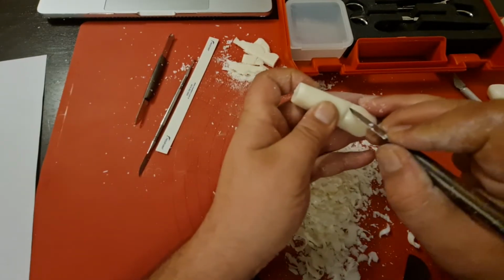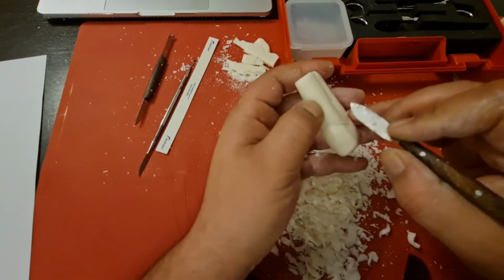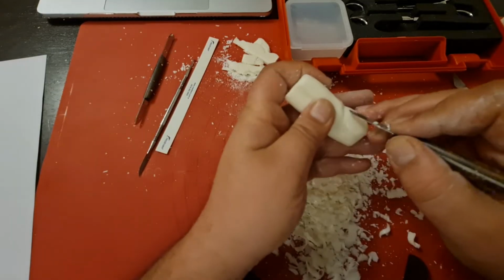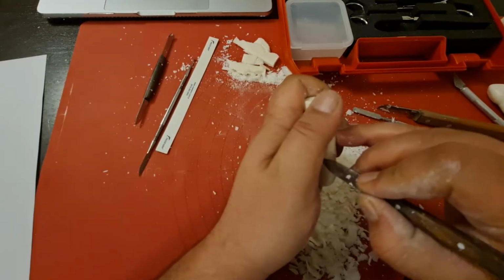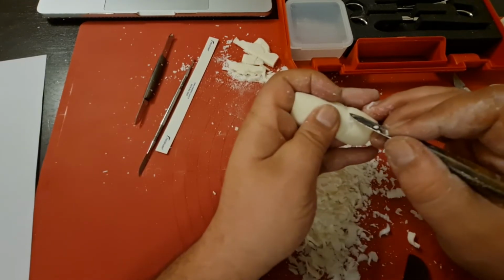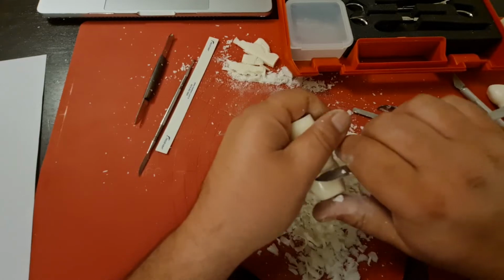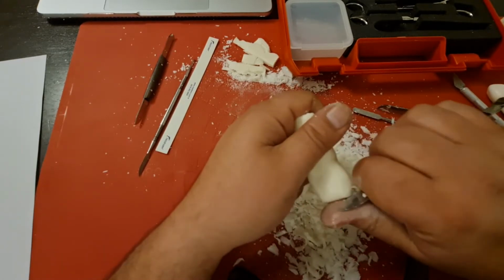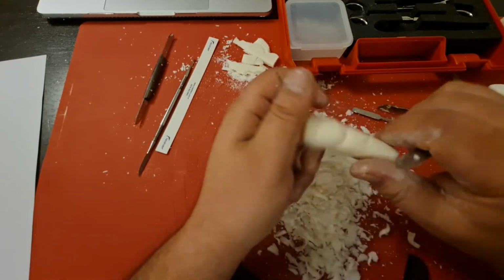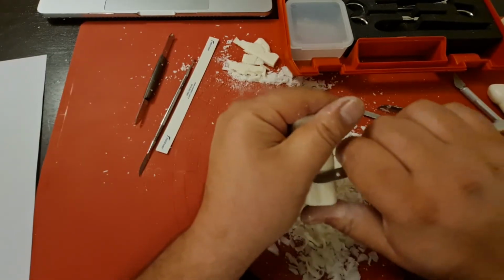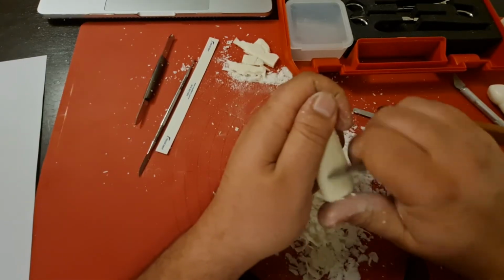Yes, I am refining the cervical line to not lose my proportions. And making the root apex now.